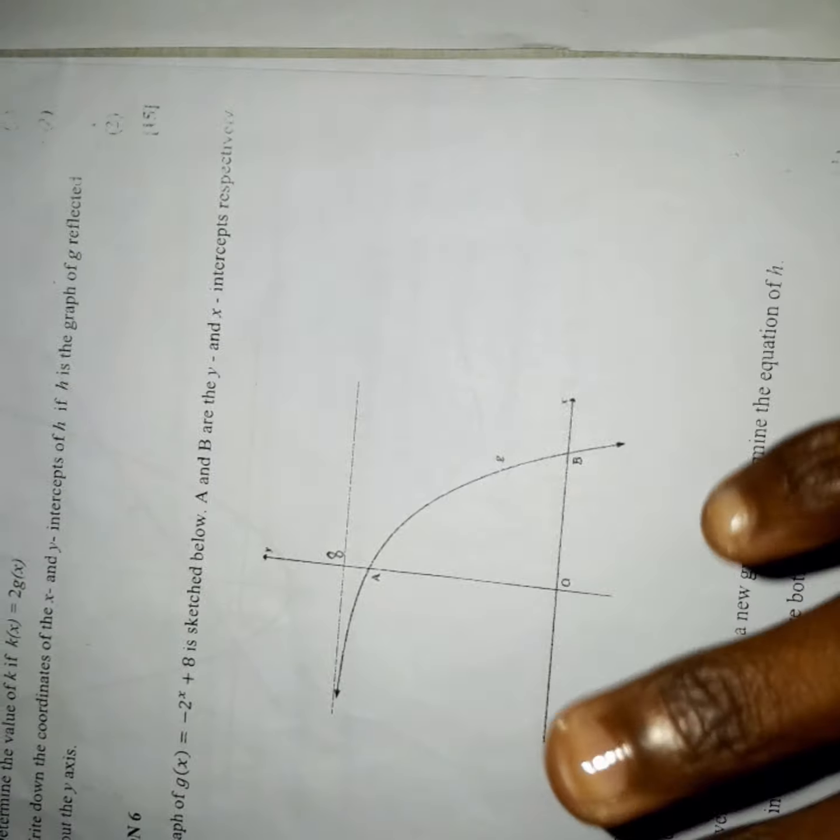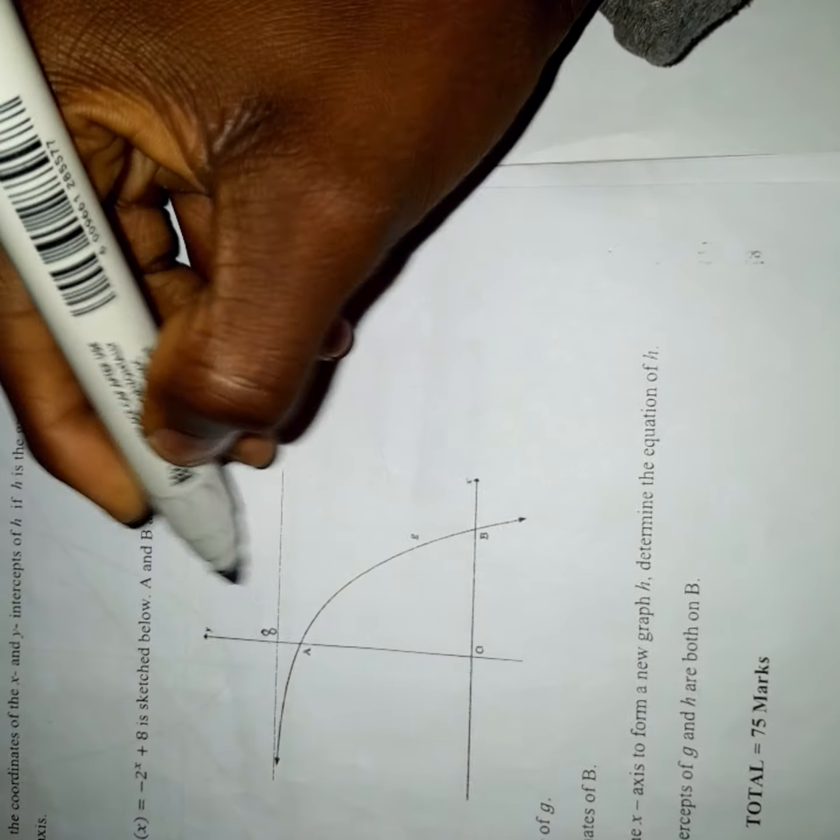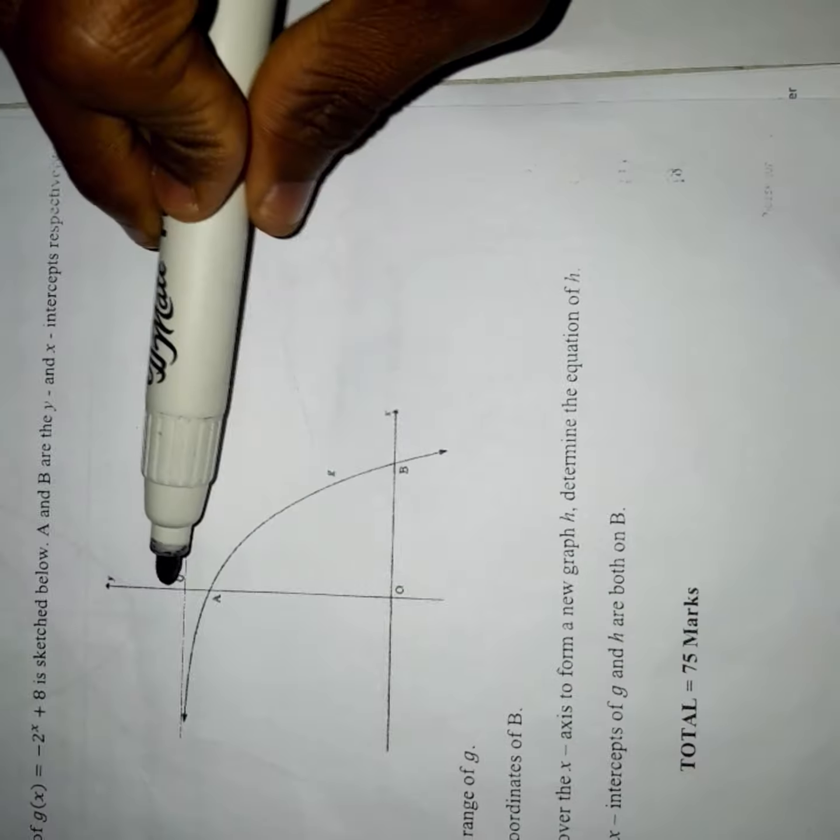You can just leave it like this since we don't have a reflection here. We're just going to leave it like that because we don't have a graph on this other side, unless maybe they did a reflection, then we would do something else. So just leave the answer like this, or you can write it like this: y is less than 8, that is, from 8 downwards. That will still give you the marks.